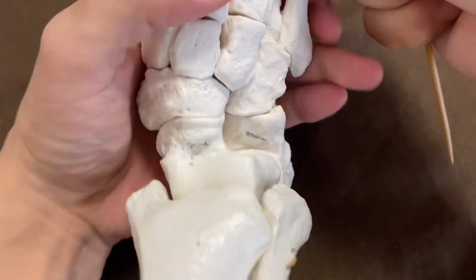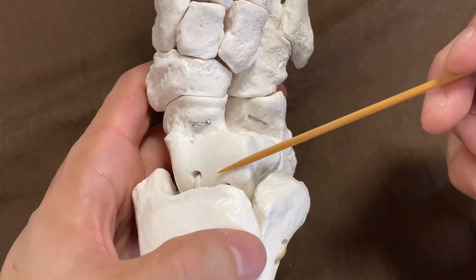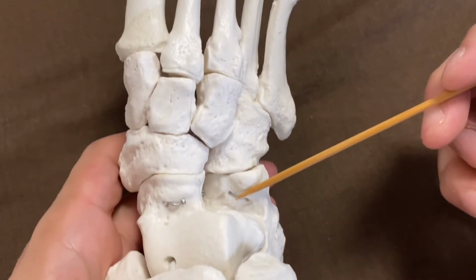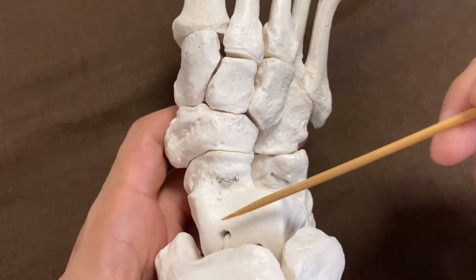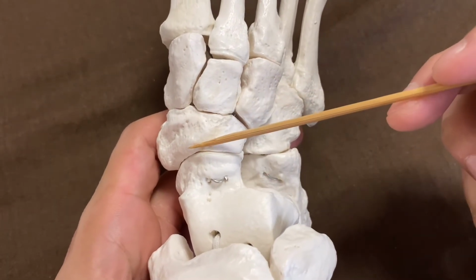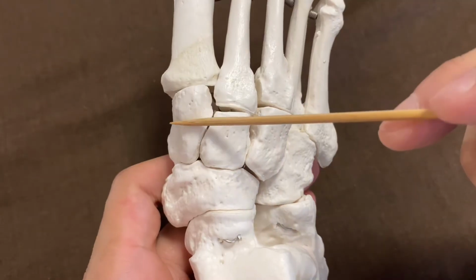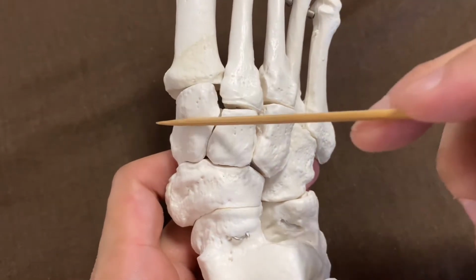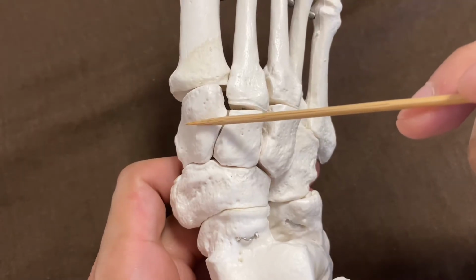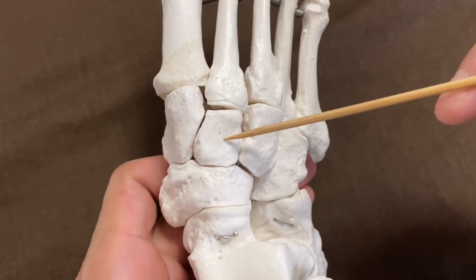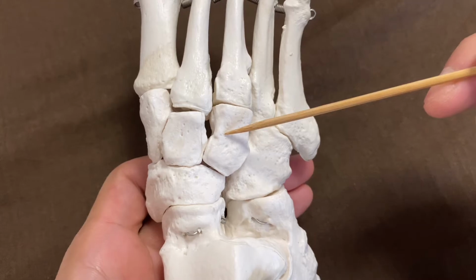Now let's go to superior view. This is the talus, this is the calcaneus. Let's go from the medial part. This is the navicular. This is in front of the talus, okay? Navicular. In front of the navicular, there are three bones. These bones are cuneiforms. And this is the medial cuneiform, intermediate cuneiform, and lateral cuneiform.